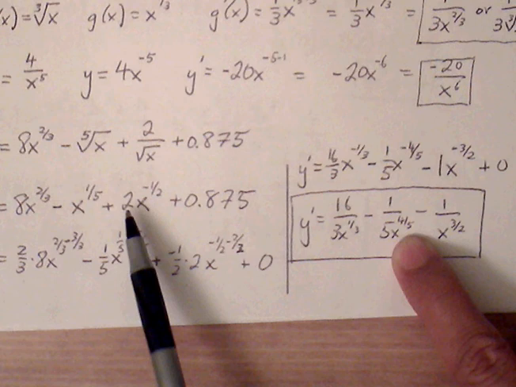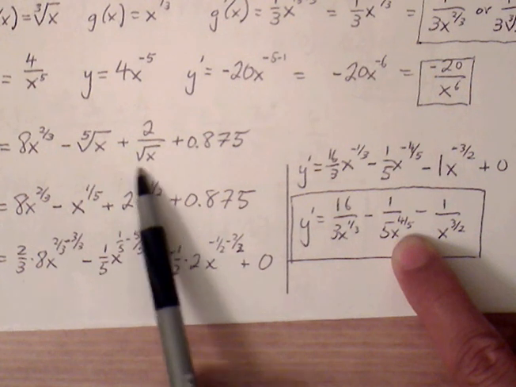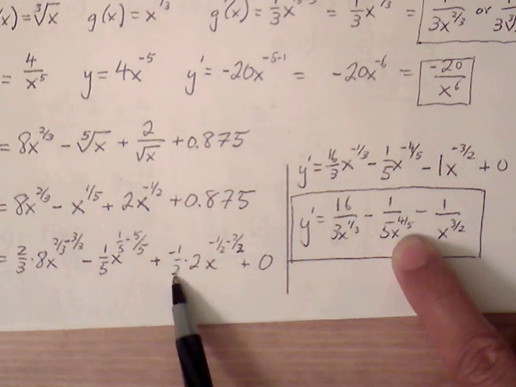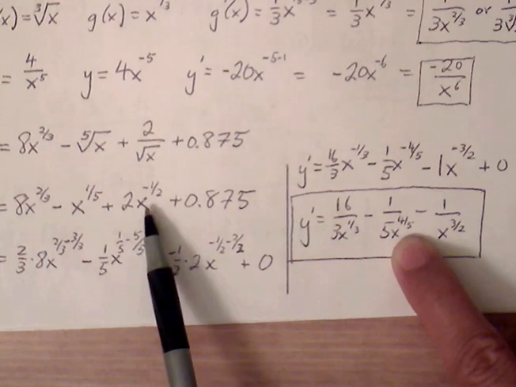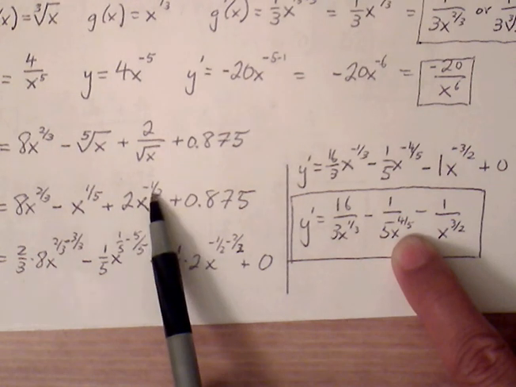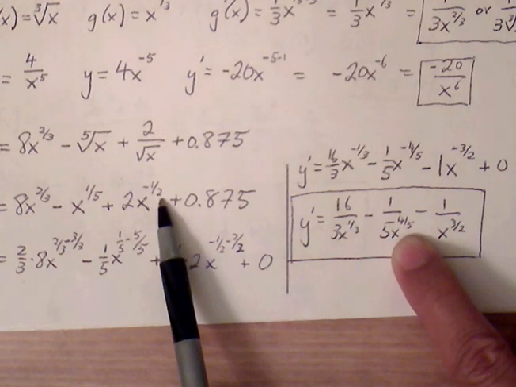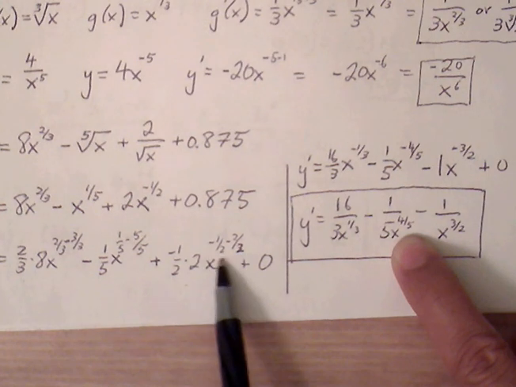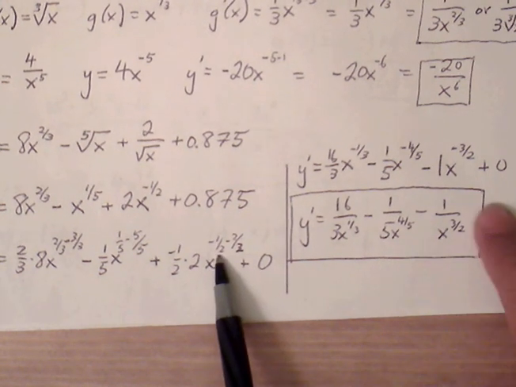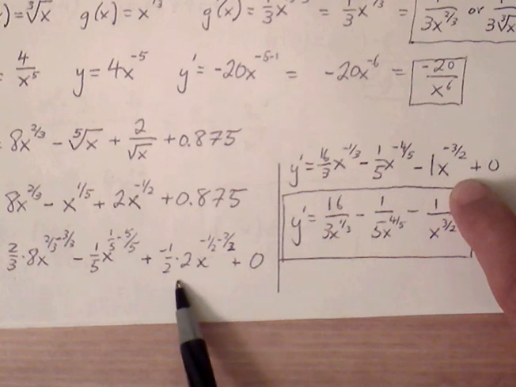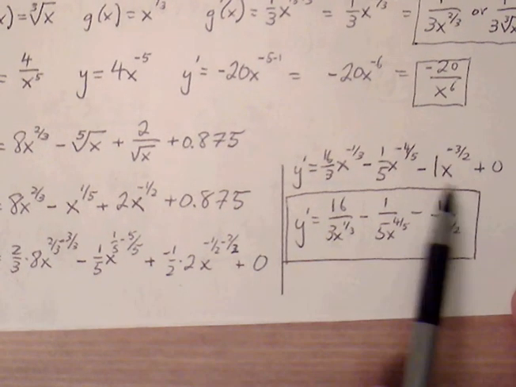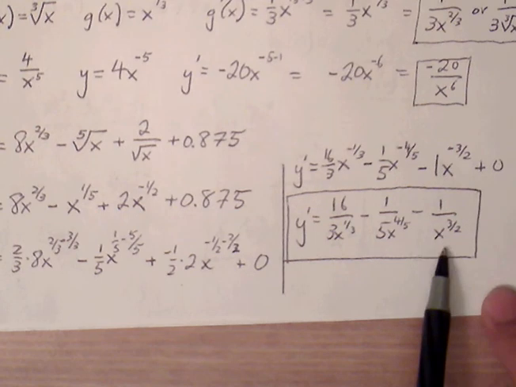Okay, next up, 2x to the negative 1/2. We bring the negative 1/2 in front. Negative 1/2 times 2. And then the exponent, we need to subtract 1 from it. So negative 1/2 minus 1 is the same thing as negative 1/2 minus 2 over 2, which becomes negative 3/2. And then this becomes negative 1. And then we can bring the x down to the denominator to clean this up. Negative 1 over x to the 3/2.